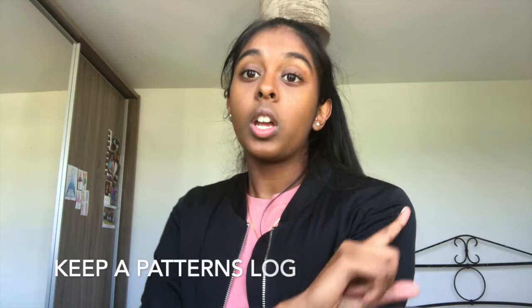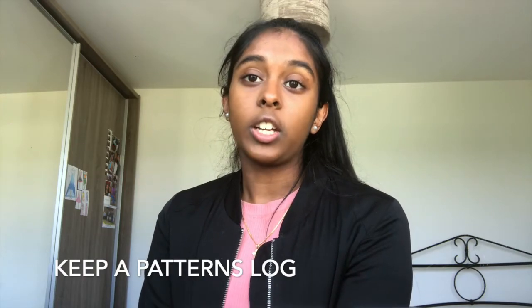Tip number 1. When you practice the AR section and you get any question wrong or you spot an unusual pattern, make sure you write it down in a Word document or just in a notebook. Write it down and make sure you learn it, because all of these patterns that come up in the UCAT come up over and over again.